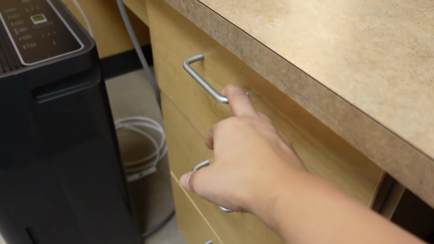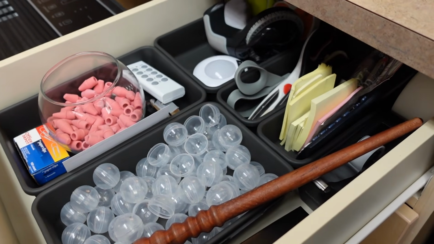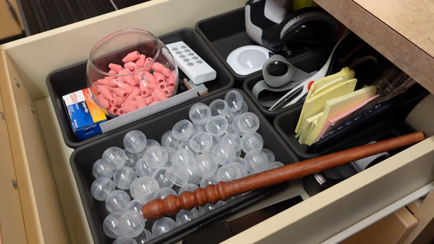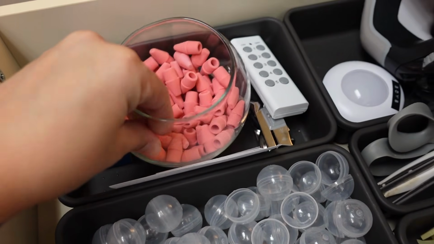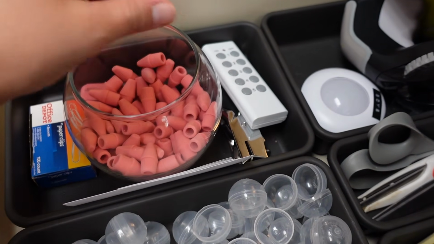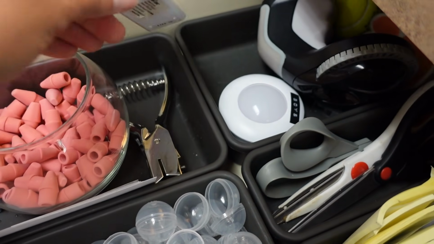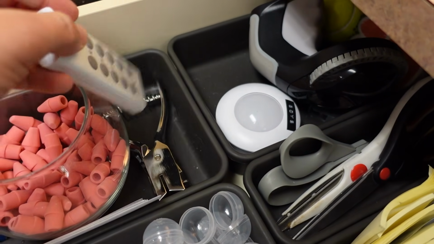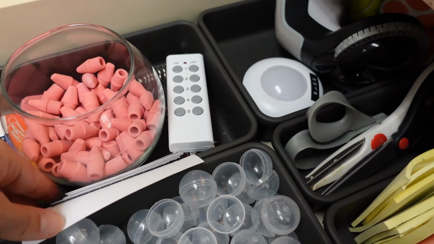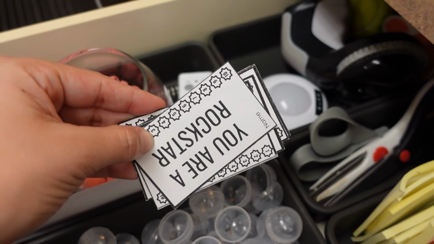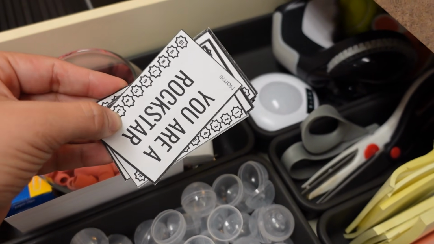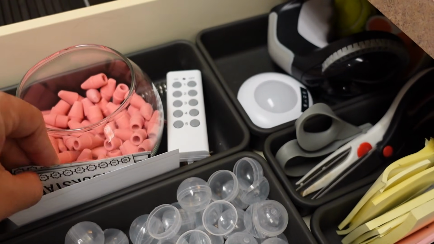So in this very top drawer, I just cleaned this out, guys, just for you. I'm not gonna lie. But I have a little glass bowl with some erasers for my students. I have my remote for my light up here. I have these extra punch cards, which I will talk about a little bit later on, but I keep extras that are already cut up here.